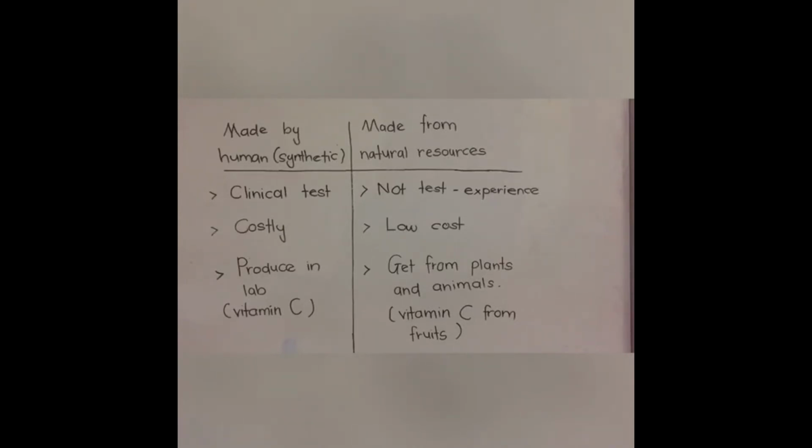When it is made by human, of course they will conduct a clinical test to see the effectiveness and the health and safety of that medicine. When it is made from natural resources, of course it is not tested by a clinical test, but depends on experience.